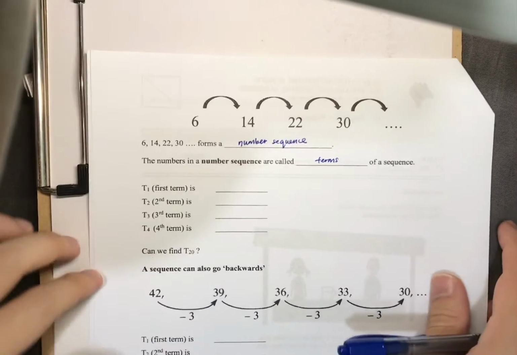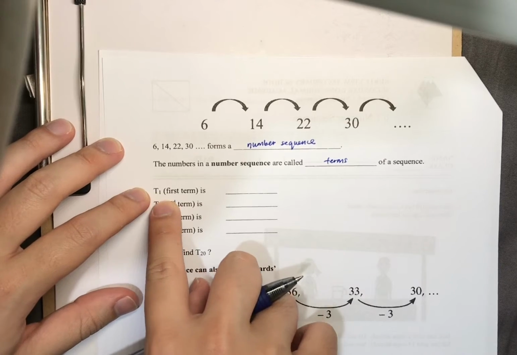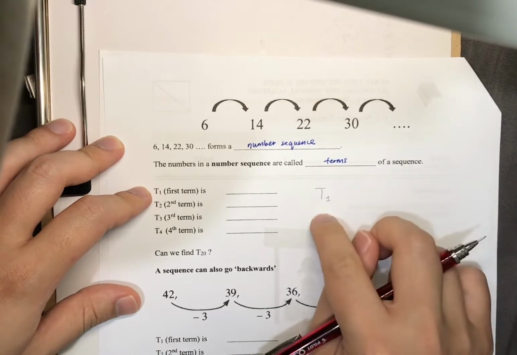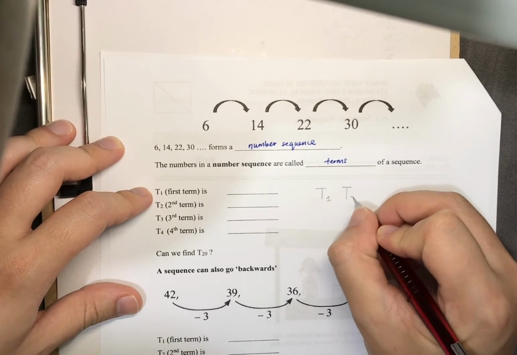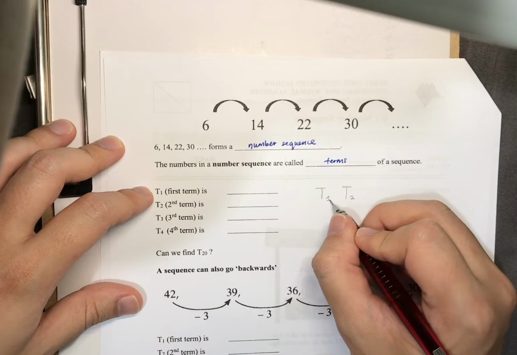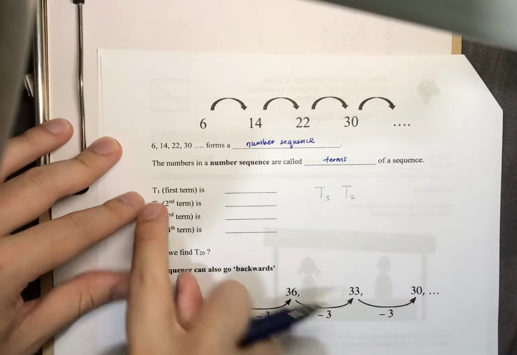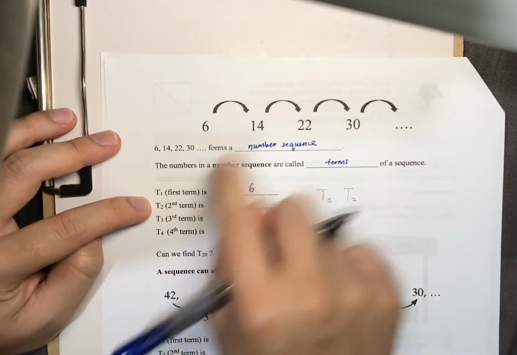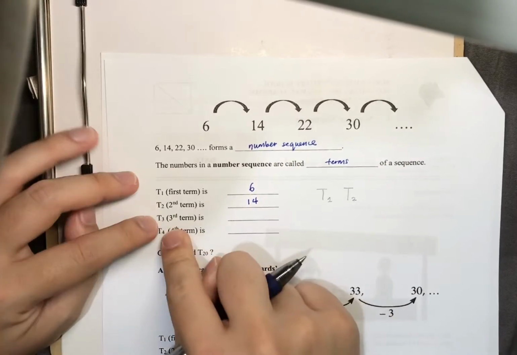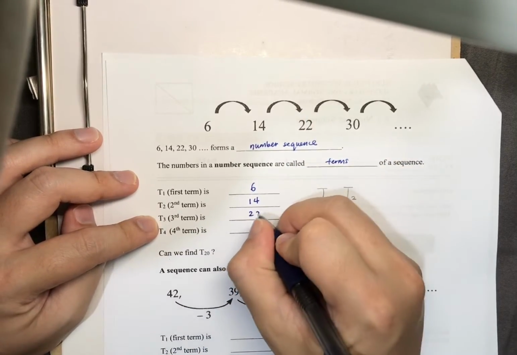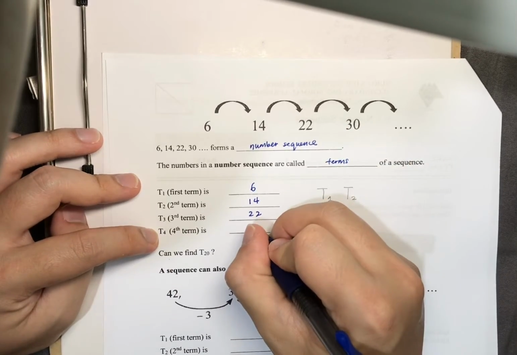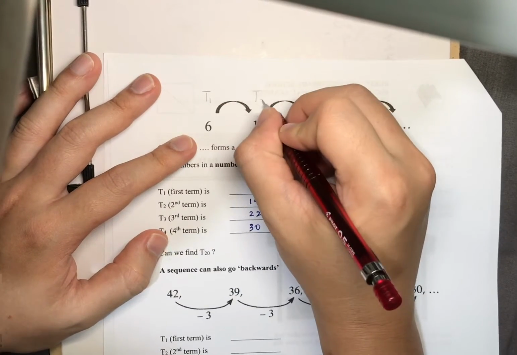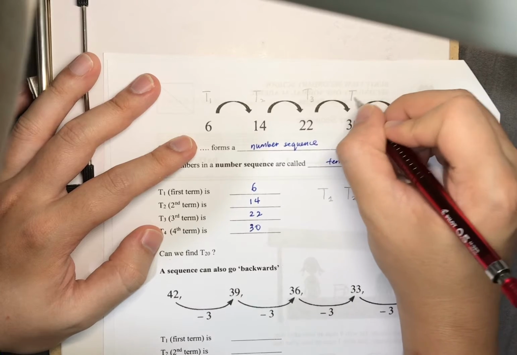For example, here, term 1, T1. How do we write this? It's a big T, and the 1 is written below, like a subscript. Same thing, we write big T and a small 2 below. So we call this T1 and then T2 and so on. T1, the first term, is 6. T2, the second term, is 14. Third term is 22. T4, the fourth term, is 30. So 6 is T1, then T2, T3, T4.